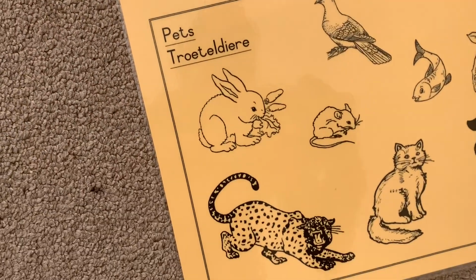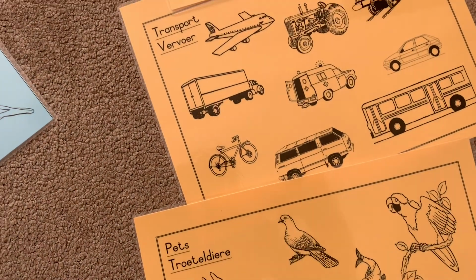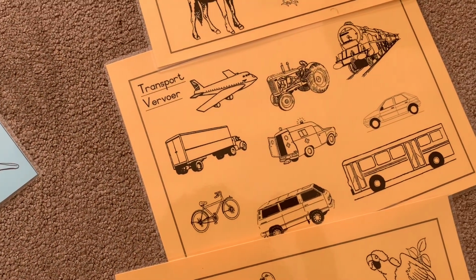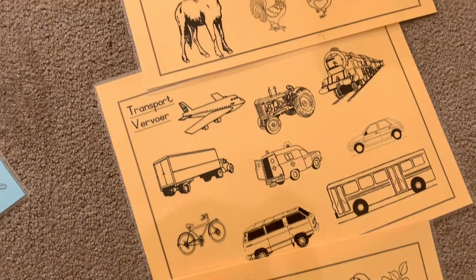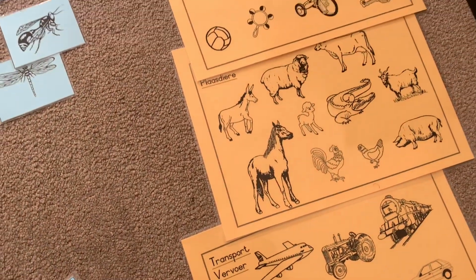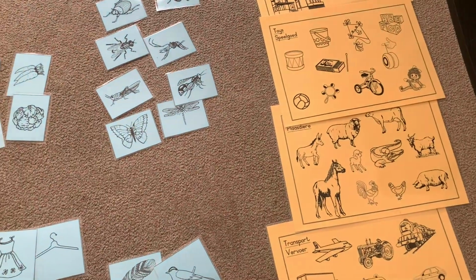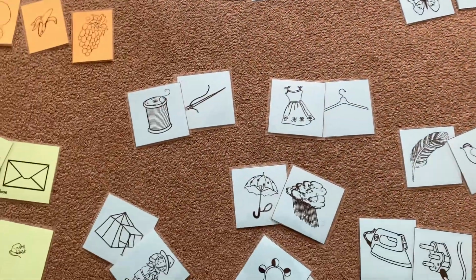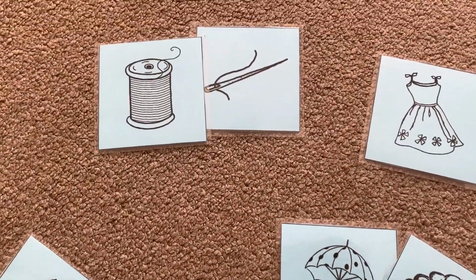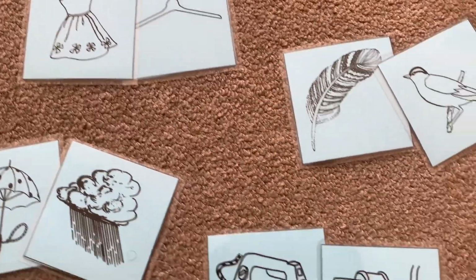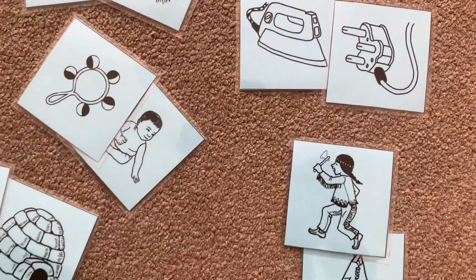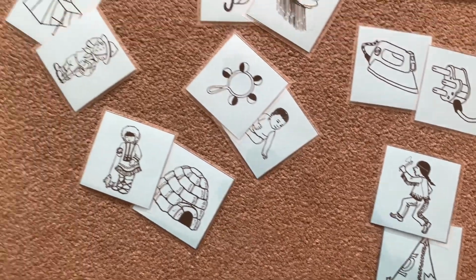It's obviously a wild animal. And here are your transportations, your farm animals, your toys, etc. You will then need picture pairs. So these belong together. Your picture pairs of which one belongs together.